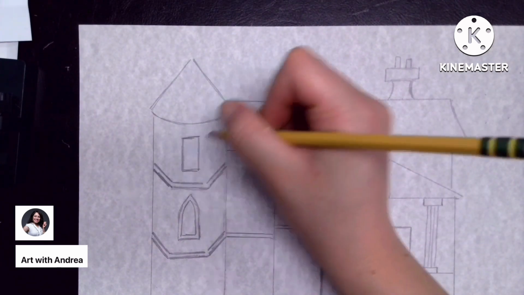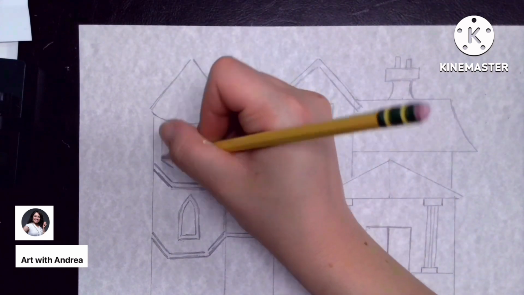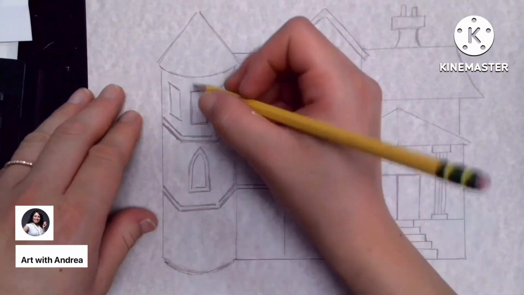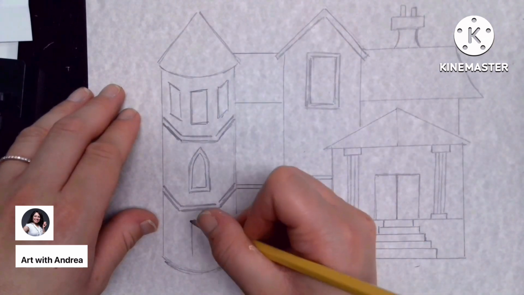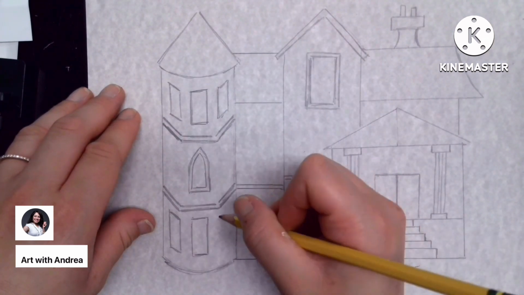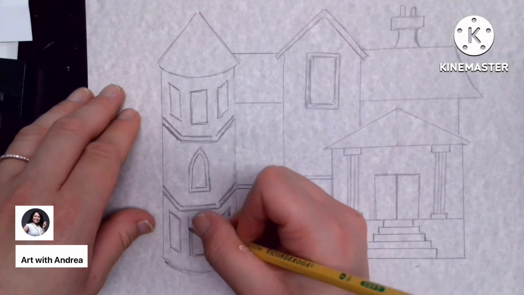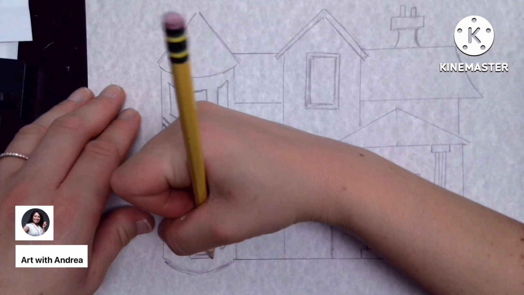Now I'm going to draw some simple rectangular windows, but the windows that I make on the sides of the tower here, they're going to be slanted. So this way it makes the tower look a little more 3-dimensional. Then I'm going to draw some more rectangular windows, but try to keep with that theme. The ones that are on the side of the tower, they're going to have slanted lines on top and bottom.